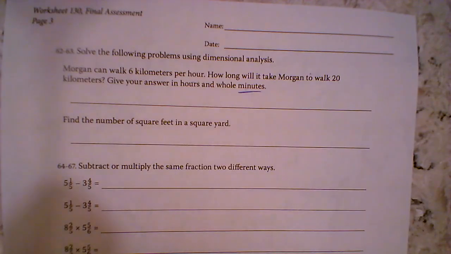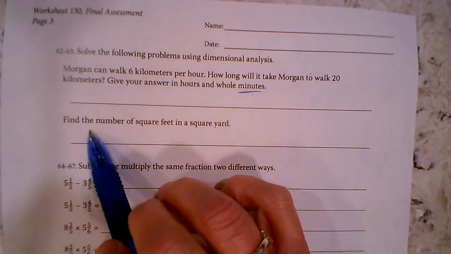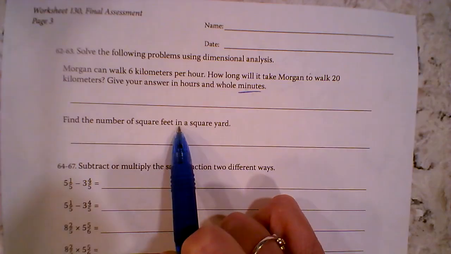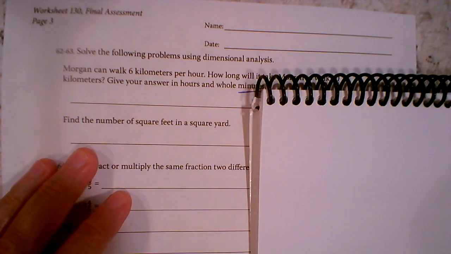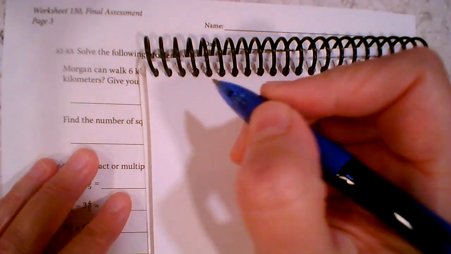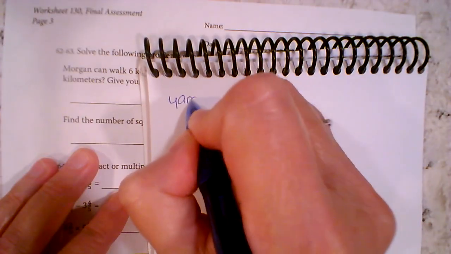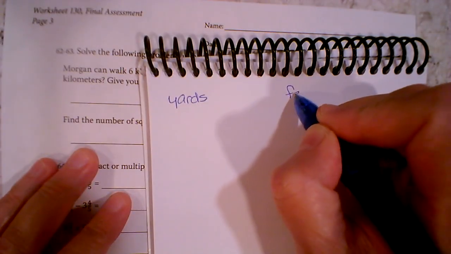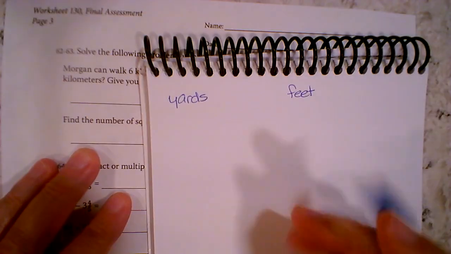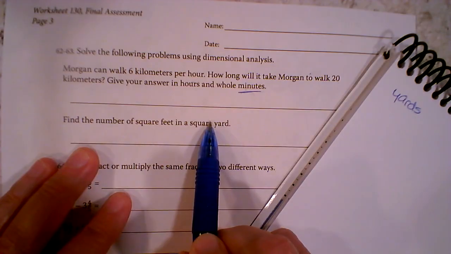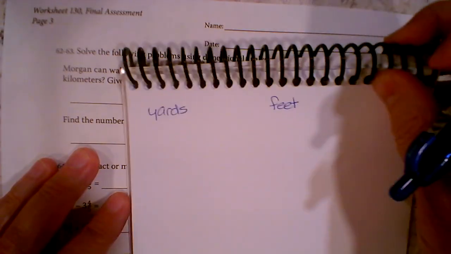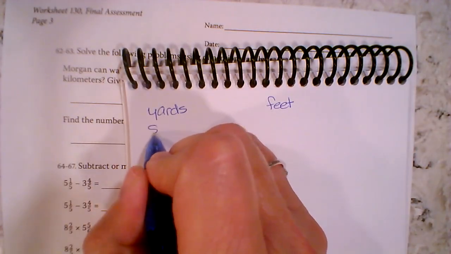Now let's read the next problem. Well, I flipped the paper here. Hold on. So here we go. Find the number of square feet in a square yard. We're given some information. First of all, what are our constants? We know what we're looking for. What measurements are we using? We're using yards and feet. But we are also taking a look at it: feet and yards, but they're both squared. That's the other really important piece that we need to know.